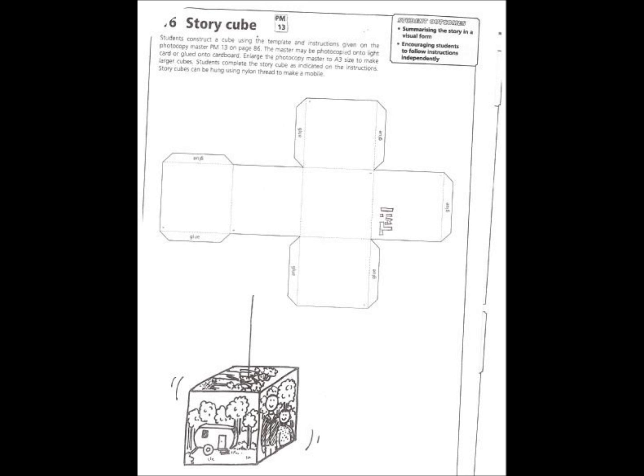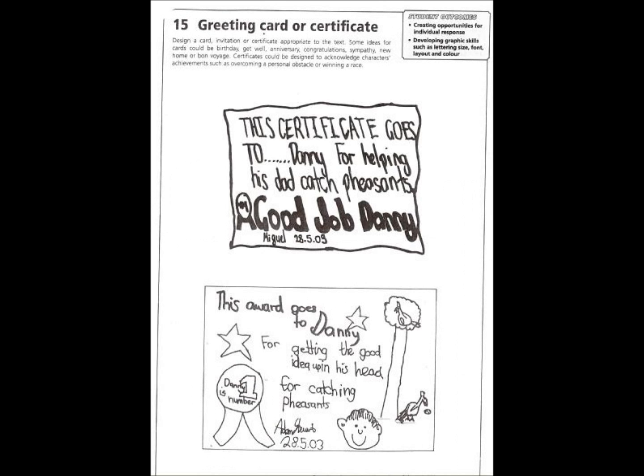One example of a task created around an own book could be the story cube. The story cube has specific instructions on being able to list specific characters, themes, events from within the story and produce it onto a story cube. Another would be a certificate, anything like this.